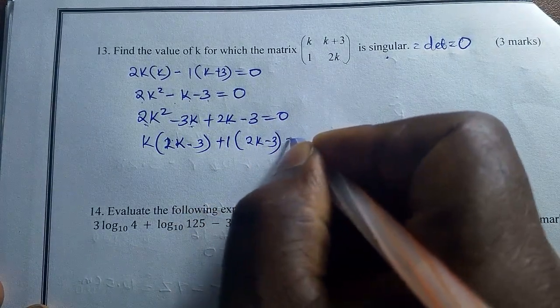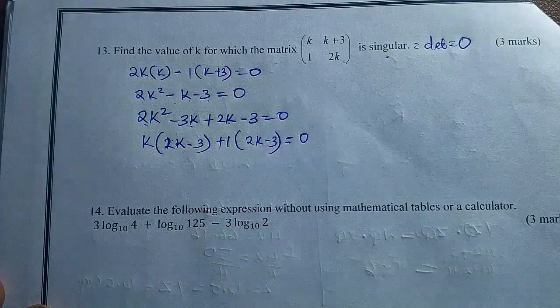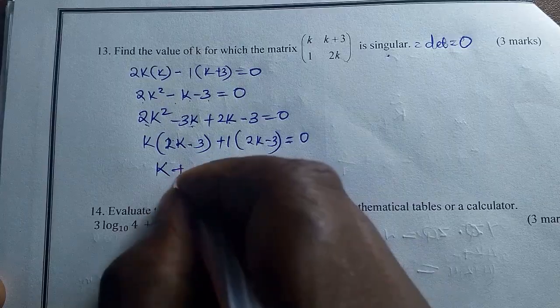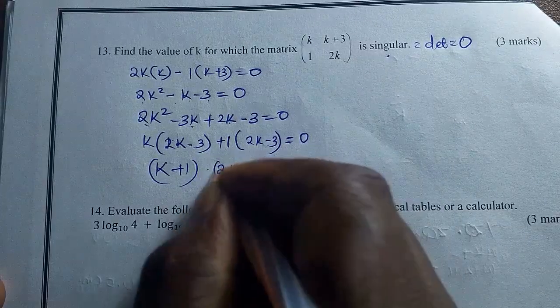You can use the quadratic formula as well to get the value of k. So k plus 1 times 2k minus 3, the answer is 0.